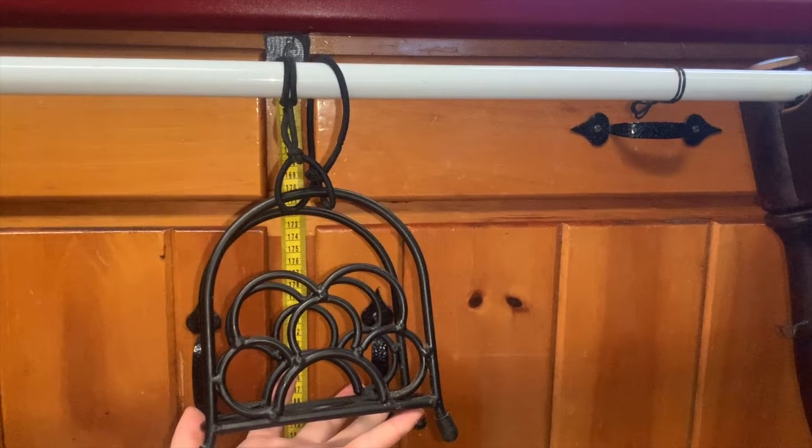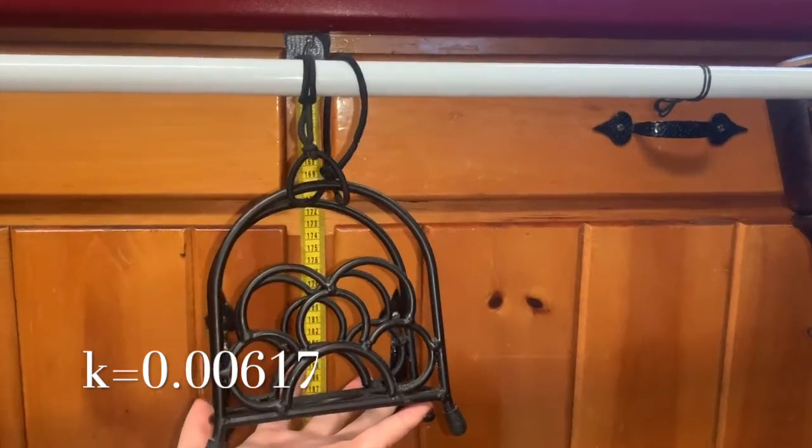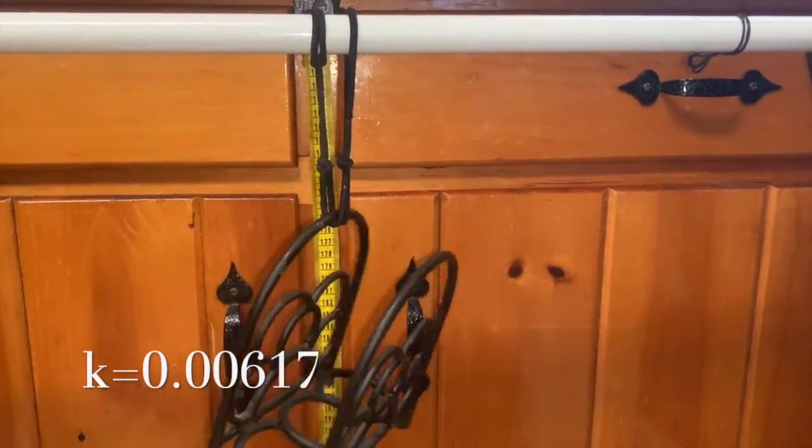My first spring is made up of hair ties. It is the least stretchy and has the lowest spring constant. To calculate the spring constant, I divided the distance from equilibrium by the force pulling down.